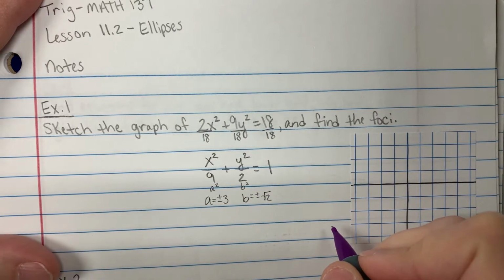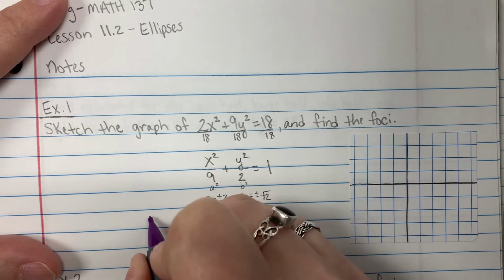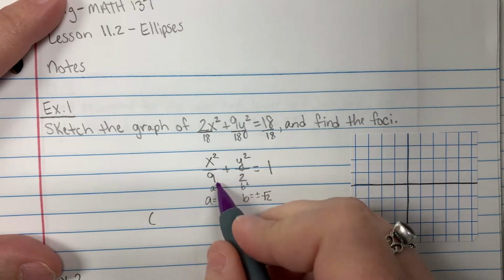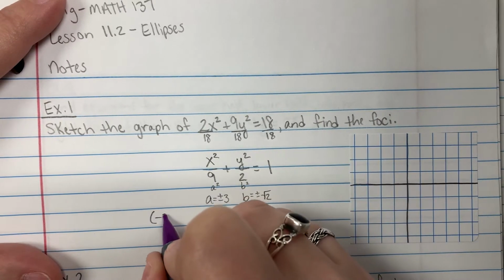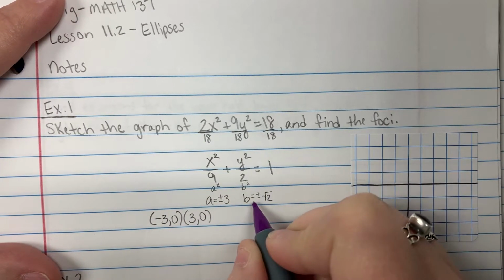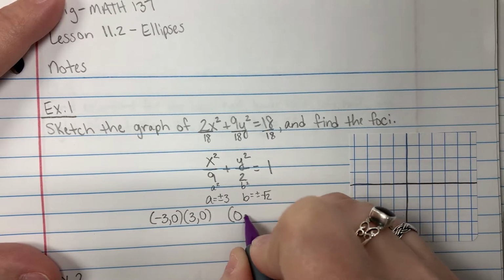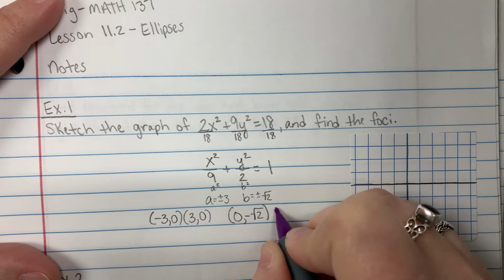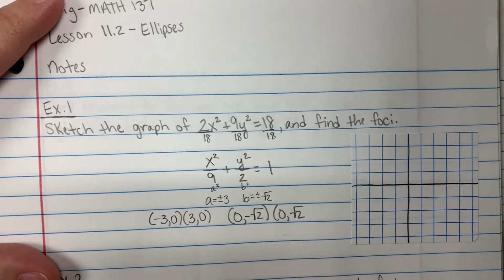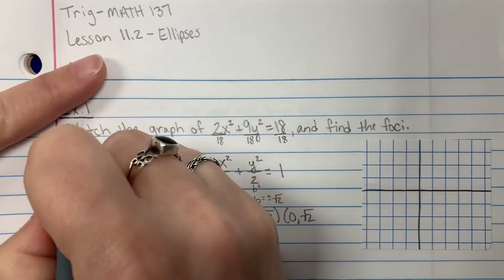So when I'm looking at my ellipse, my vertices are going to be, because this is with your x, (-3, 0) and (3, 0). And then my b's are with my y, so this is going to be (0, negative square root of 2) and (0, positive square root of 2). The only other thing I have to worry about is the foci. So over here, I'm going to talk about that.